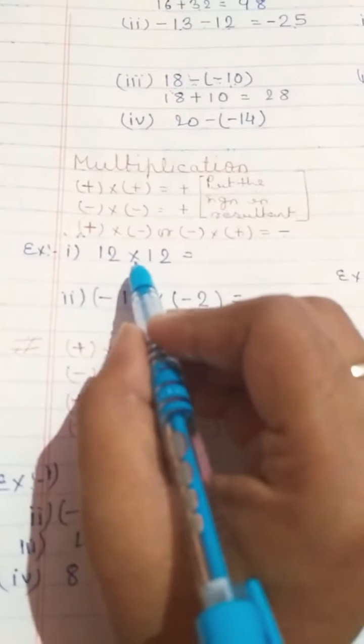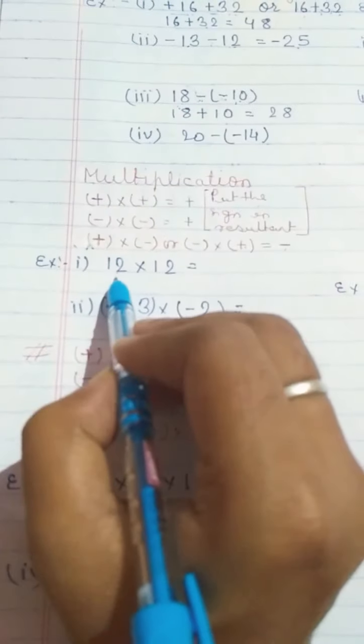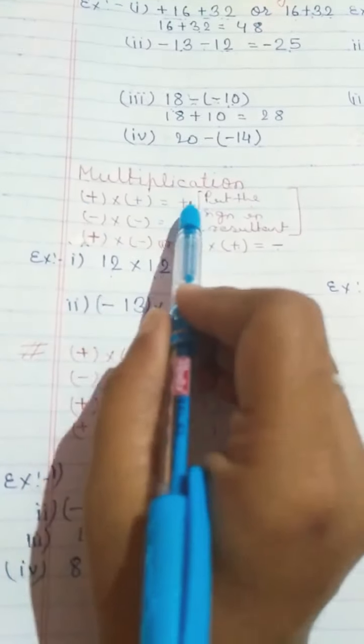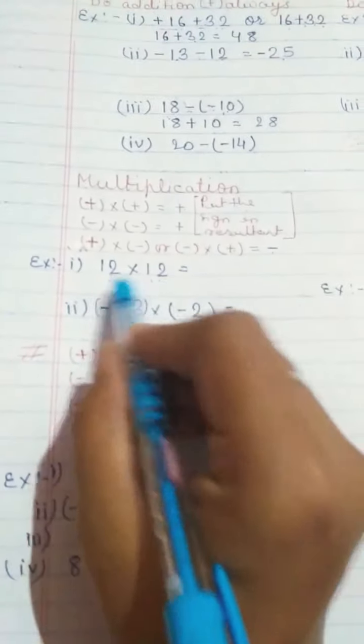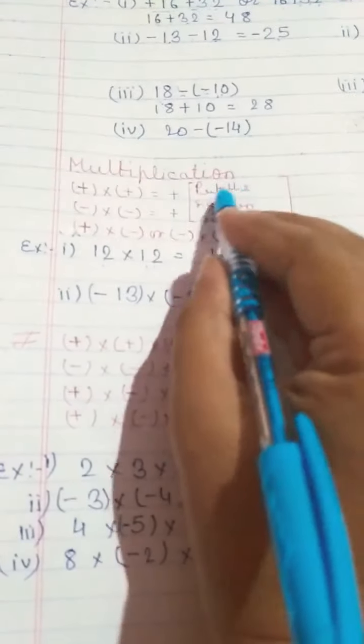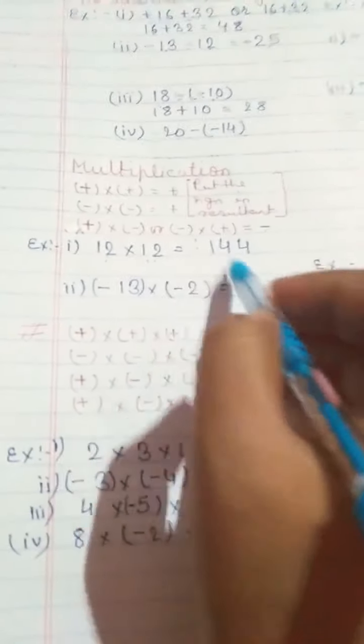Just understand it. Just check it with an example. 12 means a positive integer. 12 positive integer, then positive into positive, positive. Then 12 into 12, 144. Put the sign in the resultant. Then we have to put a positive sign here, and this is not necessary.